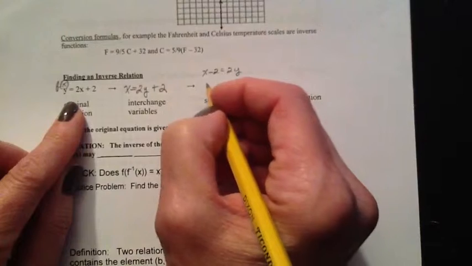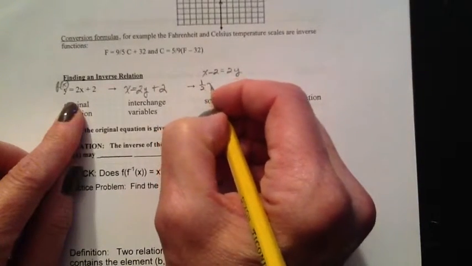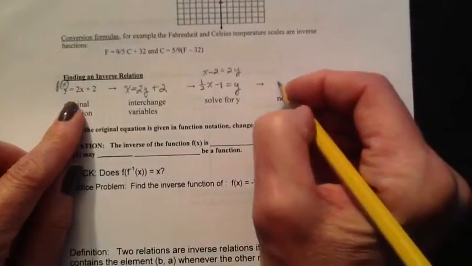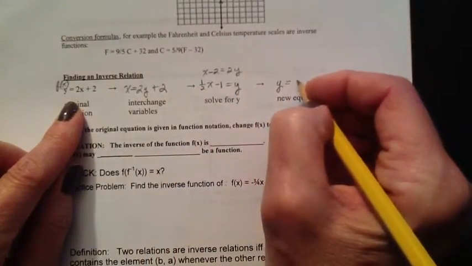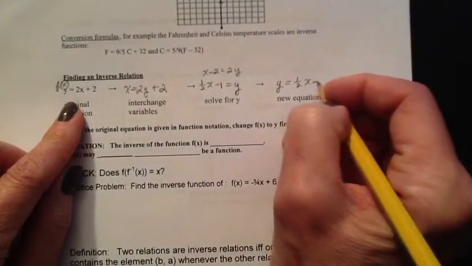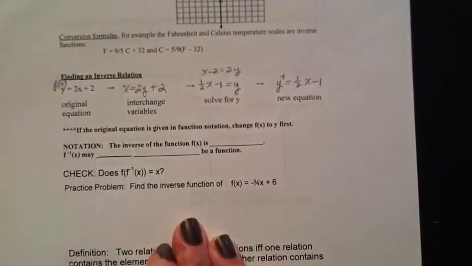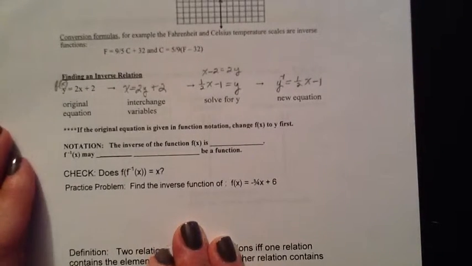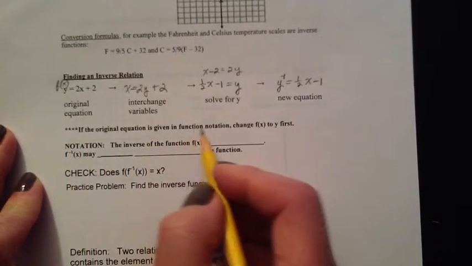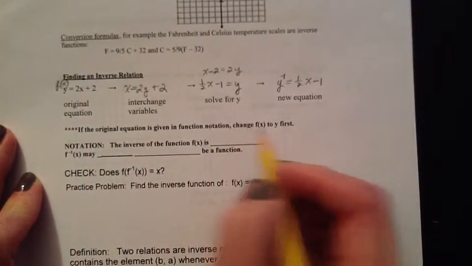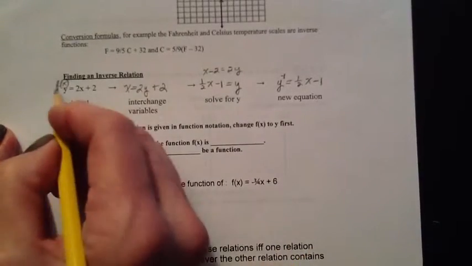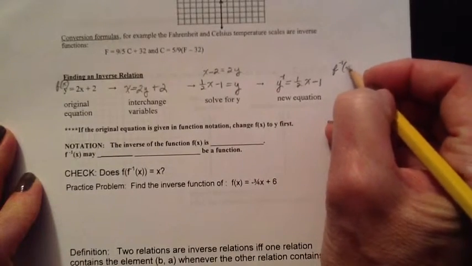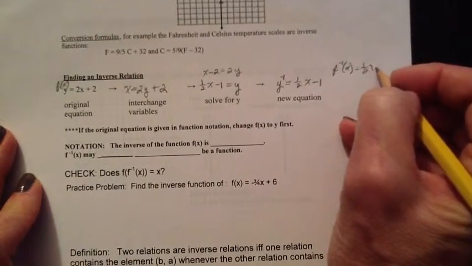Now I'm going to divide everything by 2. And we solve for y, and so my new equation is y equals 1/2 x minus 1. And that's the inverse function, so I'm going to put a little superscript there of negative 1. Okay? And here I say if the original function is given in function notation, first change it to a y value. So if we started with function notation, we would have ended with this notation for our inverse.